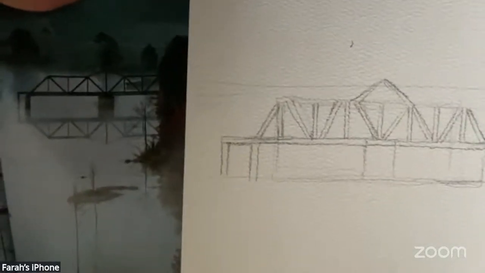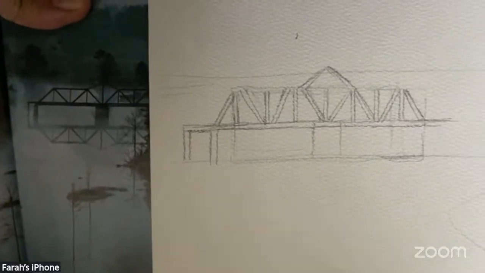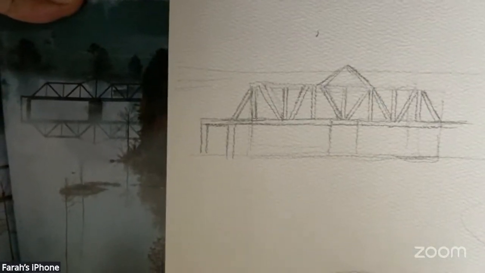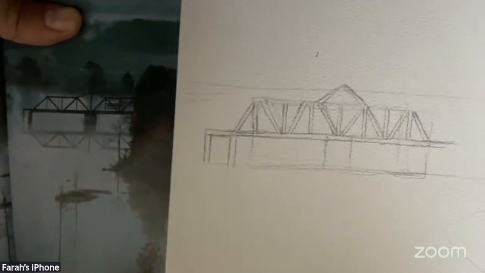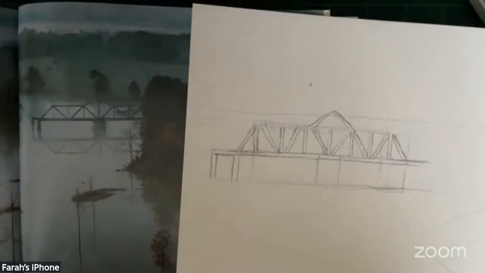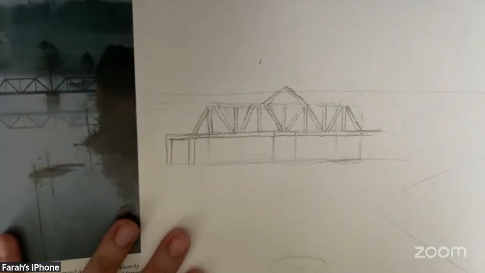So right here, if you can see, our bridges look pretty similar. Not quite duplicated of each other, but a nice first attempt. We'll put it right here. We'll put the reference image and the sketch together.